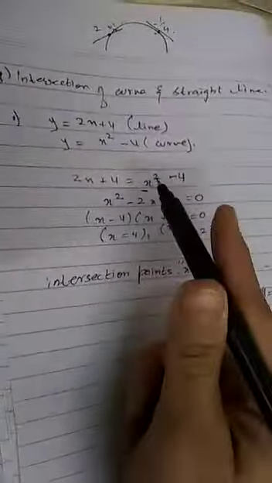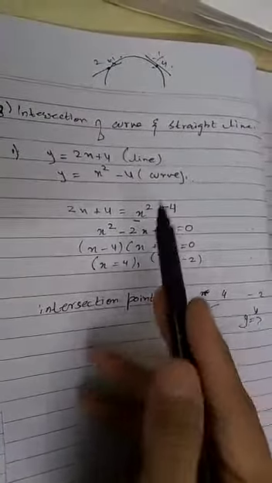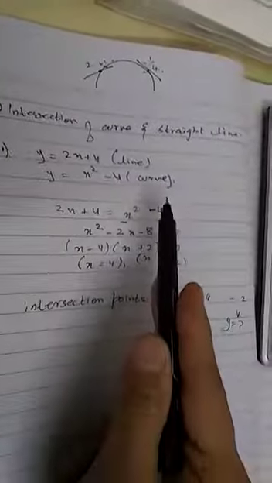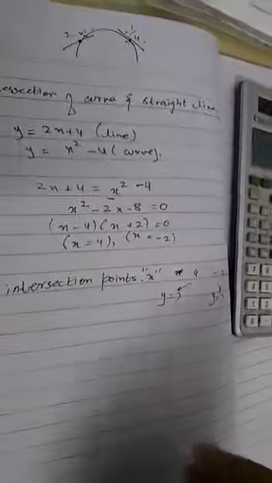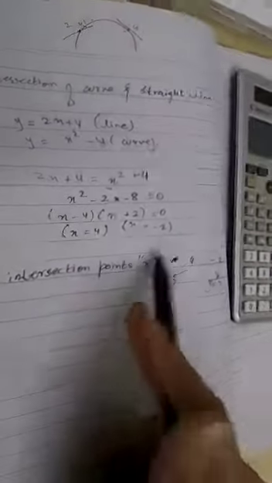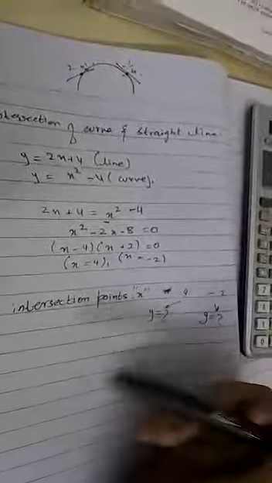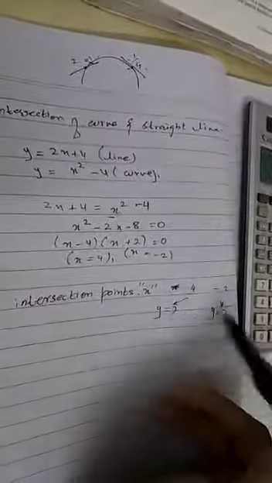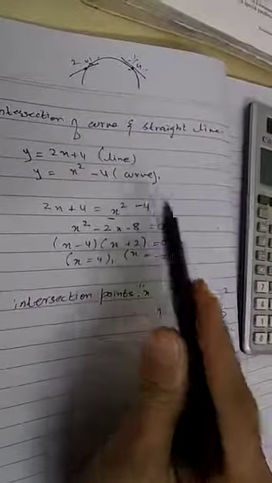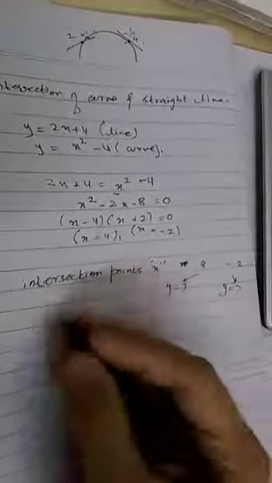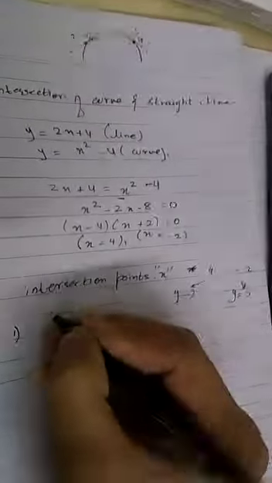We'll just put the x in any equation. If the curve is easy enough to put the x coordinate into, then well and good. Otherwise the line is most preferable. Let's put one in the line and one in the curve.